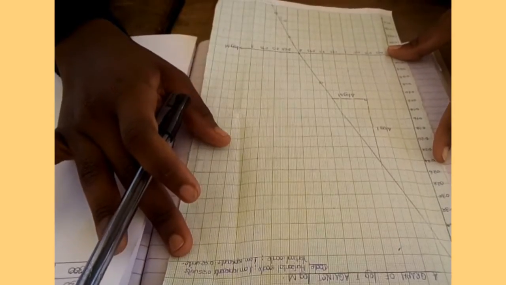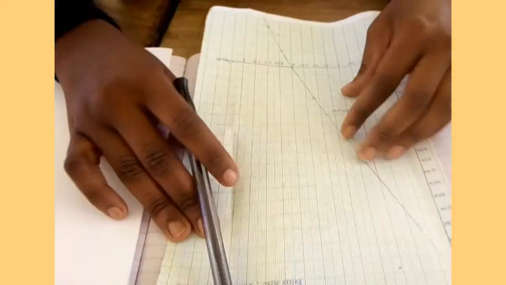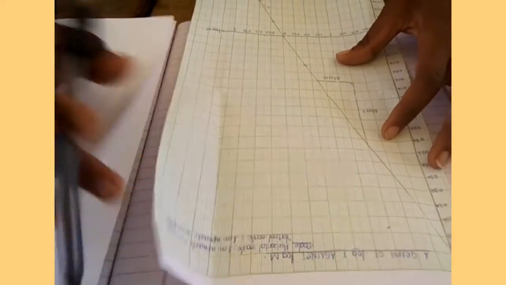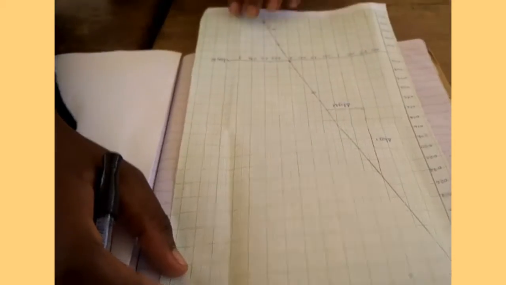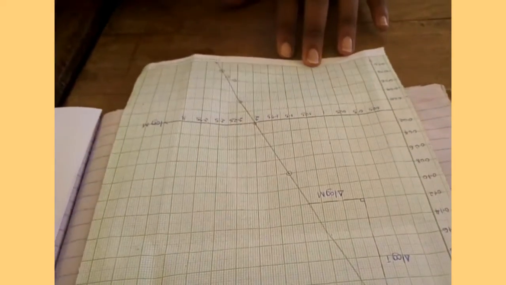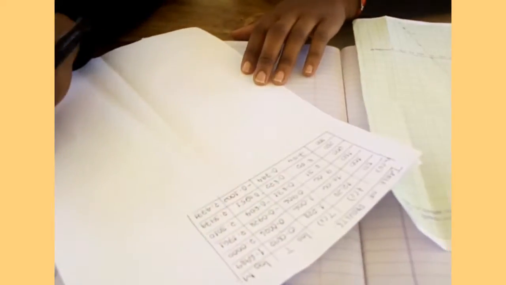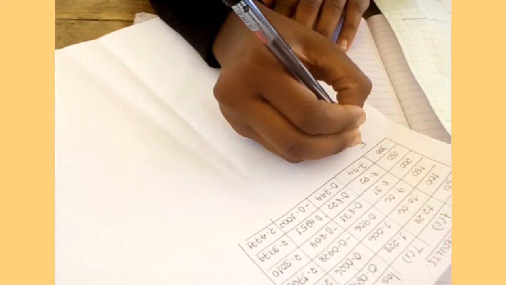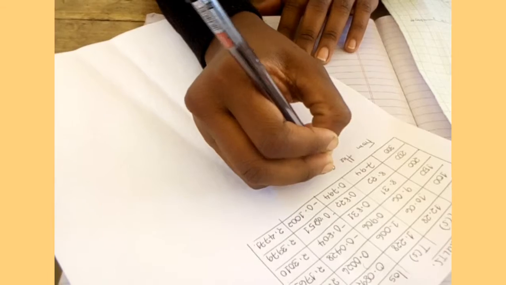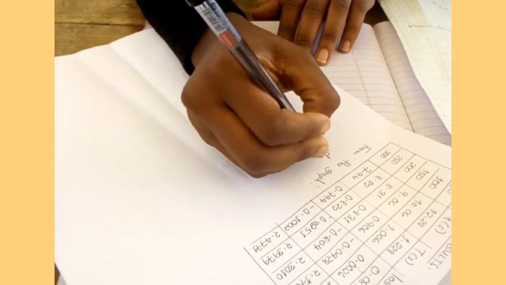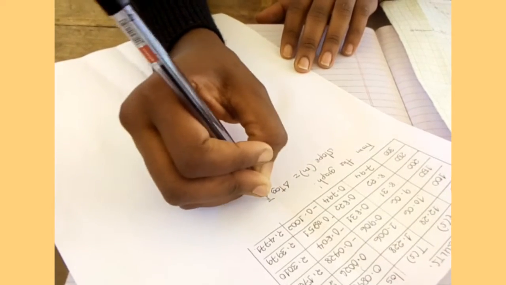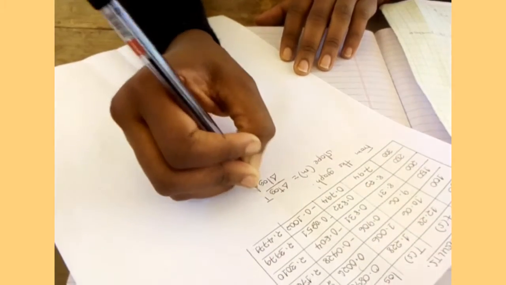m. When we draw a graph, we must start with the title, then the scale, the horizontal scale and the vertical scale. Our graph is this one. After drawing a graph, we start to find, step 1, the slope. So from the graph, slope m is equal to change in log t over change in log m.